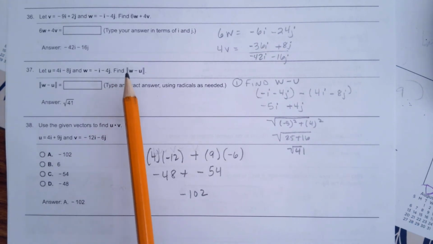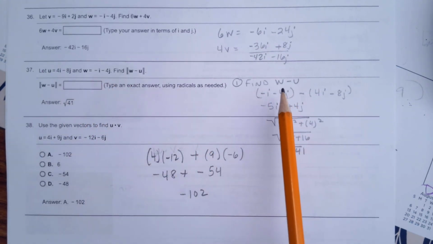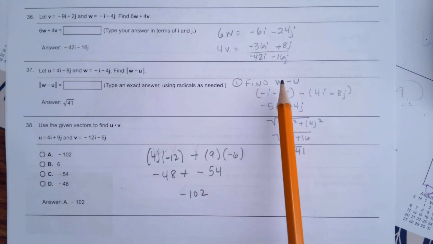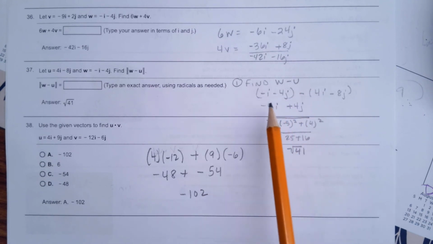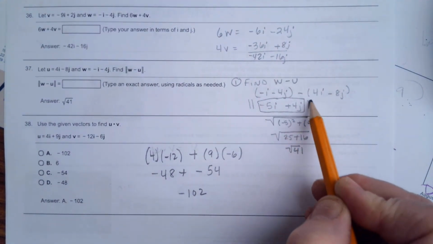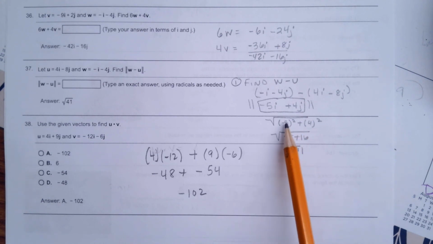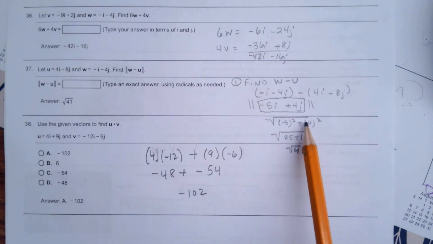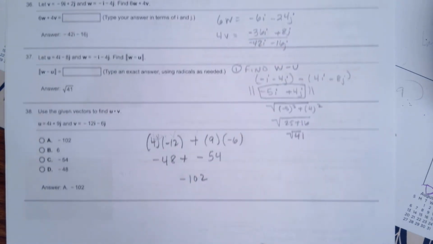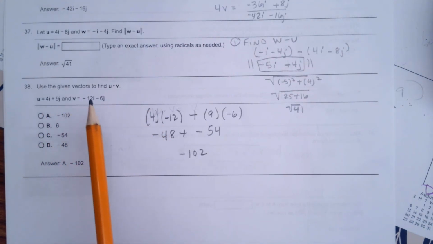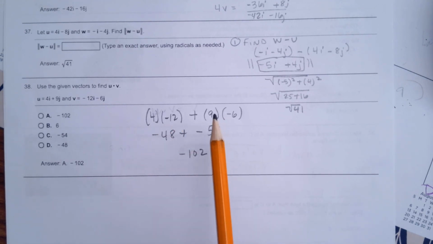37, ask for this question. So to find this, we need to take W minus U first. So I do that here. And this is what I'm trying to apply those to, which just simply means you're going to take the square root of negative 5 squared plus 4 squared. So when I work that out, I get the square root of 41. And then I find U dot V, which just means I'm going to multiply my i coefficients together and my j coefficients together. I'm going to add them up and get negative 102.